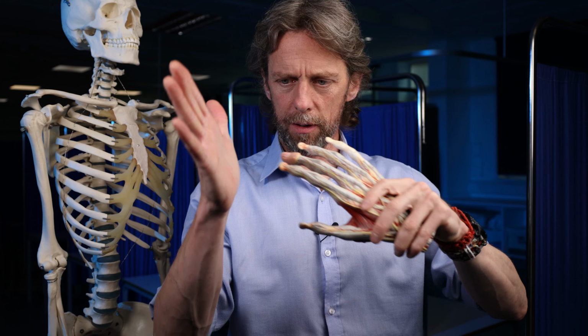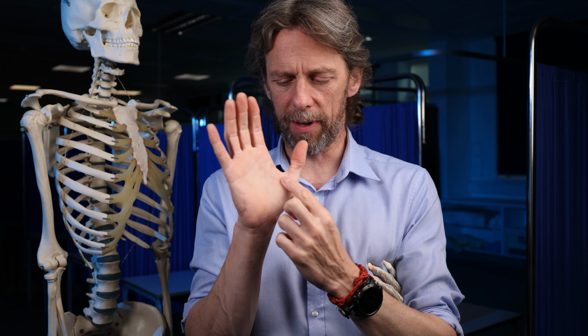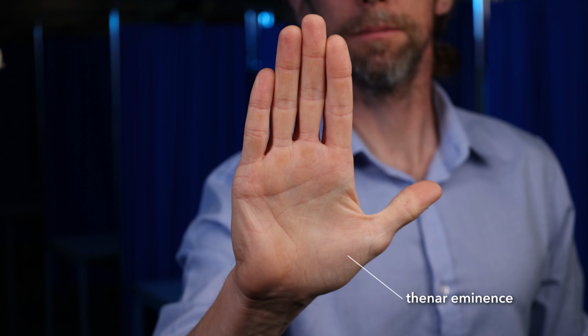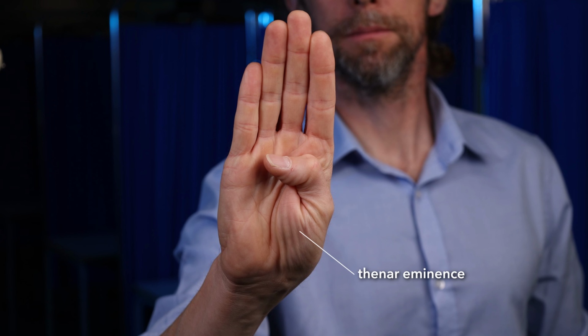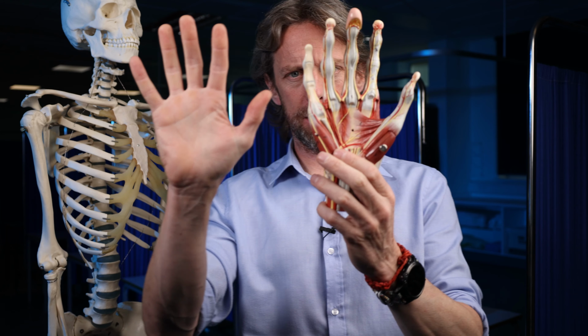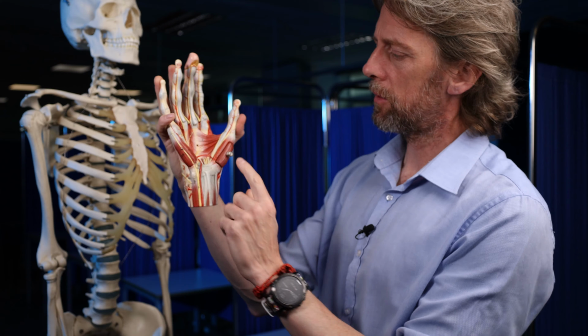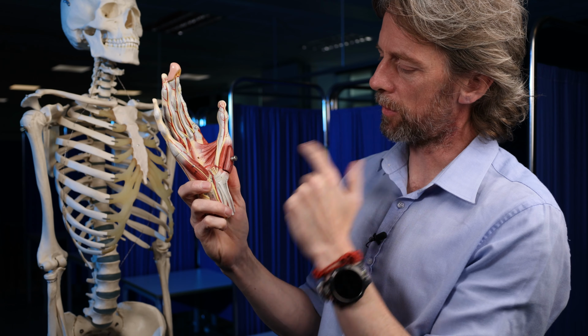Muscles. Okay, so I think we should look at the thenar eminence first. If you look at your hand, at the base of your thumb rather, there's a nice rounded muscular mass that gets thicker, gets tougher as you move your thumb around. So the muscles in there are moving the thumb. Right hand, right hand. So this is what we're looking at here.